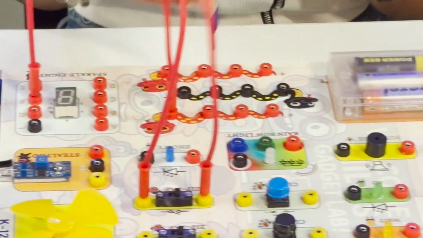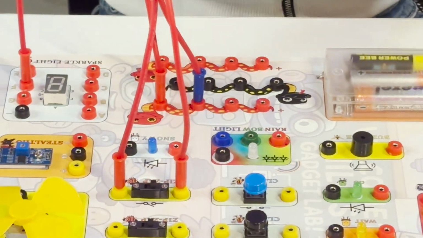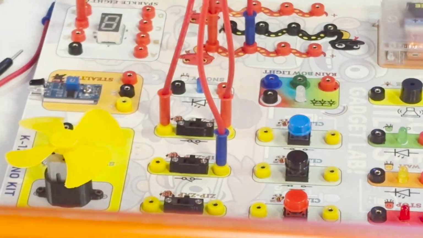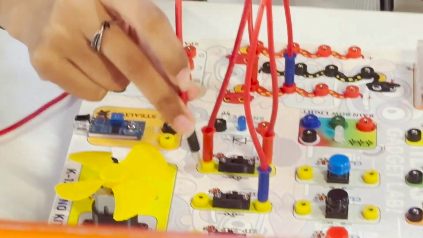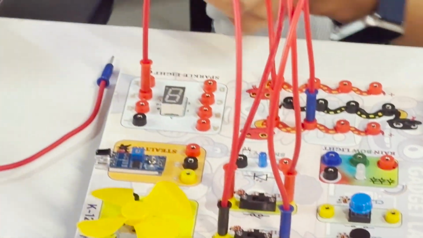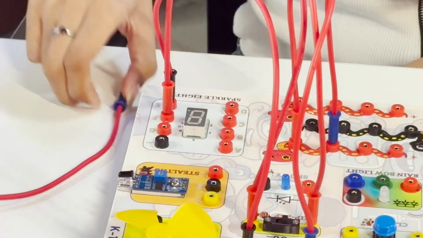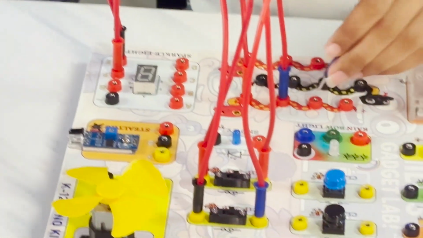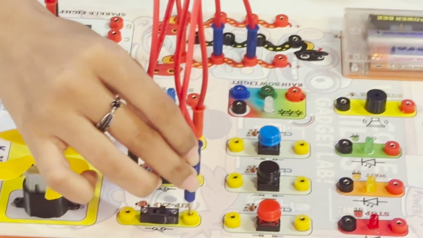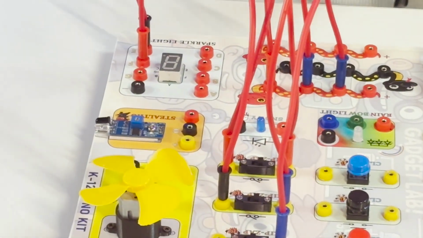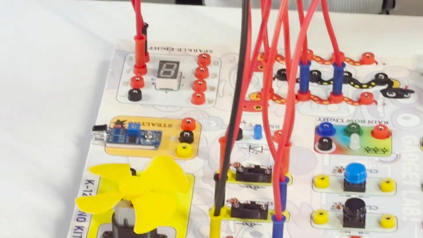Then, power to the next slide switch and that slide switch to E. Then power to another slide switch and that slide switch to D.